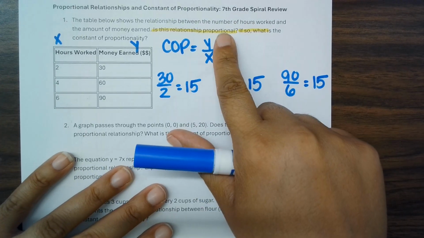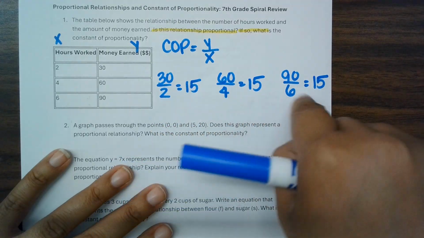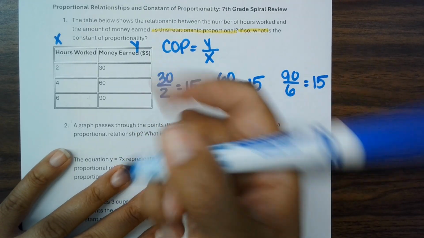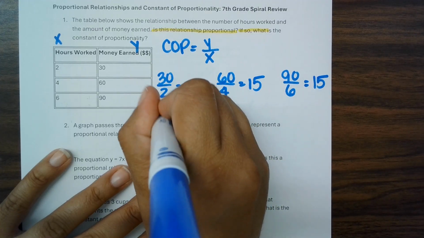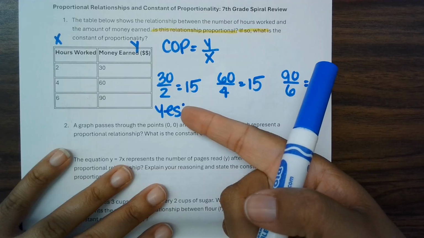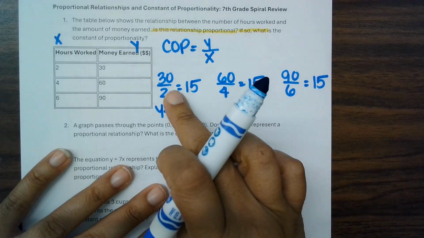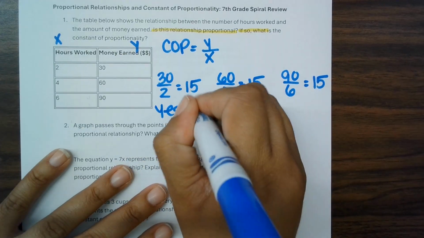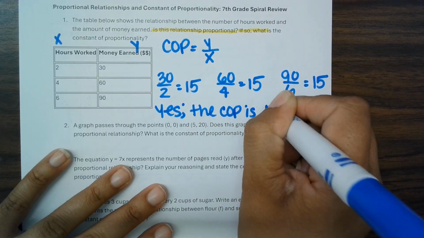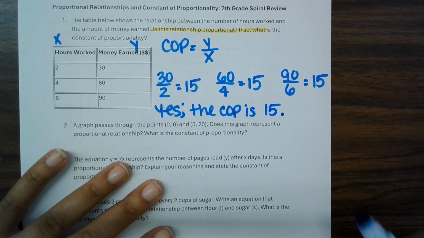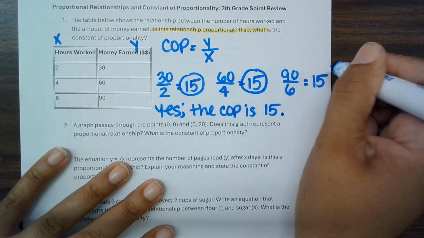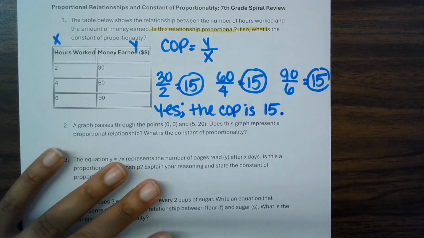In order for it to be proportional, all of the values need to be the same. And in this case, it is. So, answering the question, is this proportional? Yes. Because I say it's a yes, what is the COP? Well, that's the magic number I kept getting. So you say, yes, the COP is 15. That's that magic number I got each and every time.